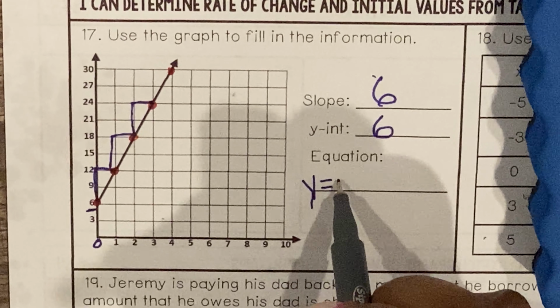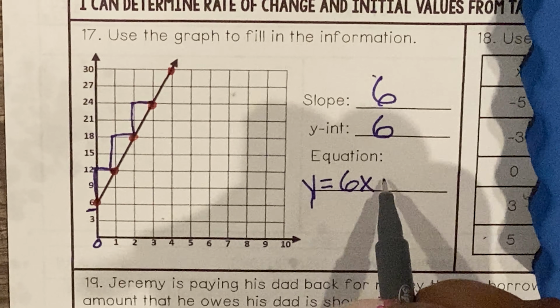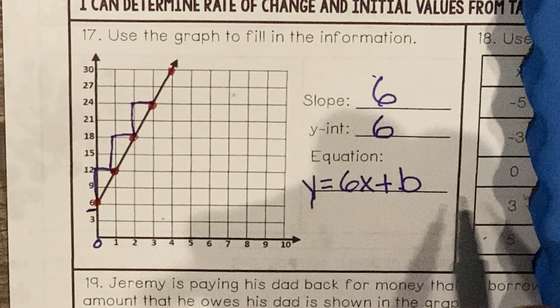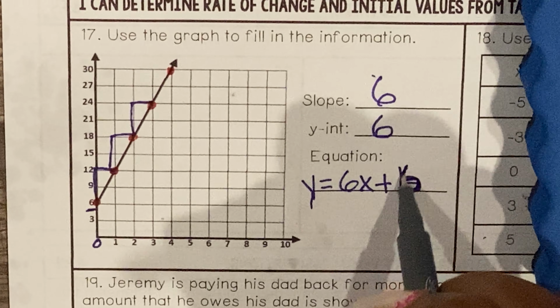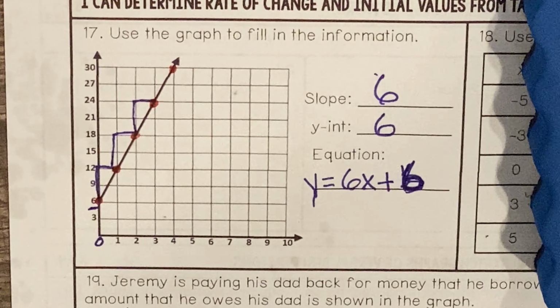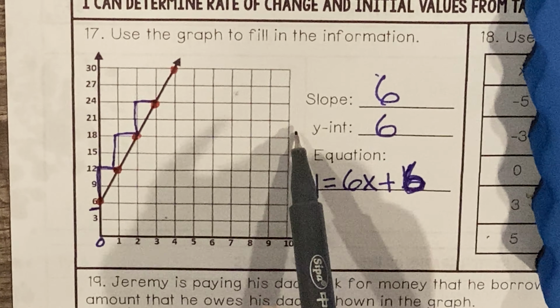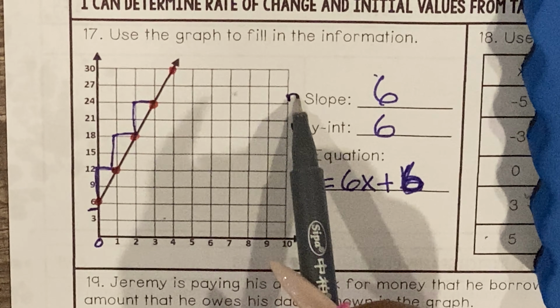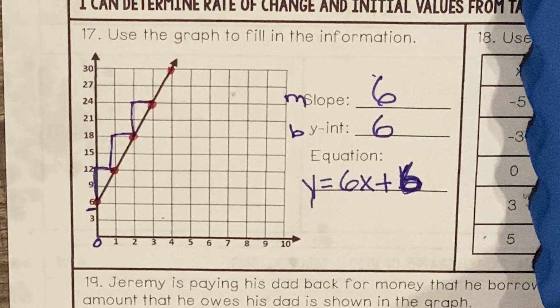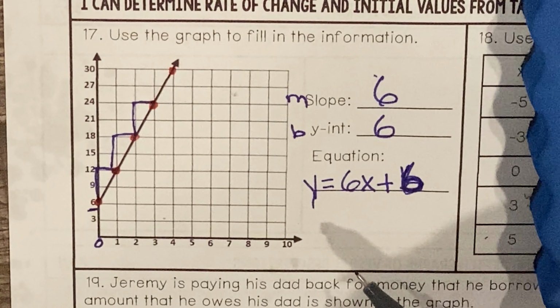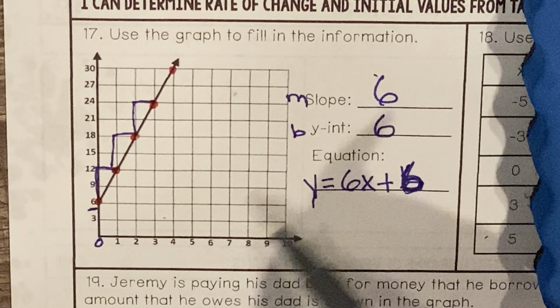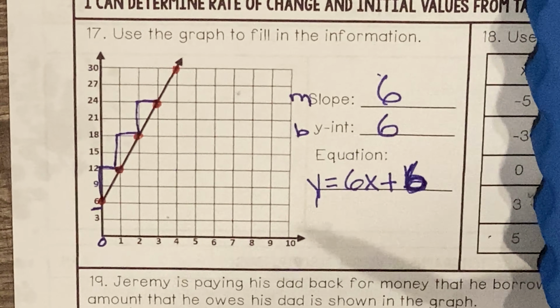The slope is my m. So mx plus b. Oops, that should be a 6. This is my b, and this is m, just in case you forget. So that's how you determine the slope and the y-intercept on a graph in order to create an equation.